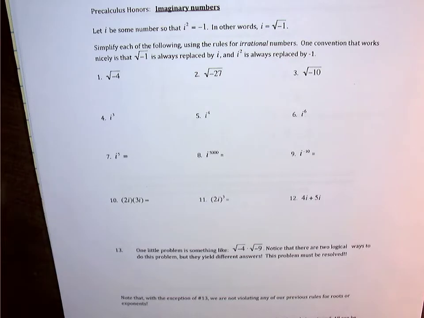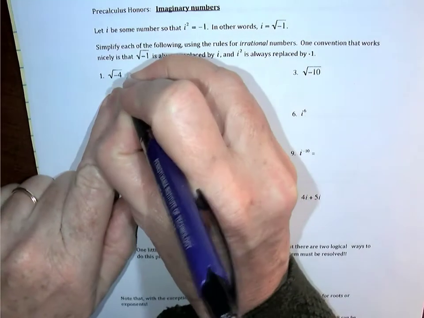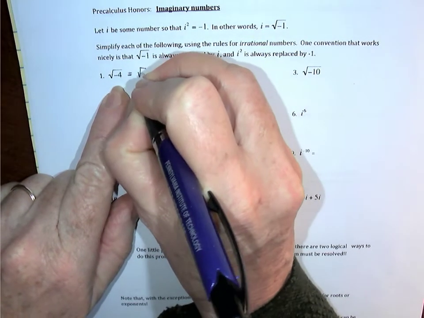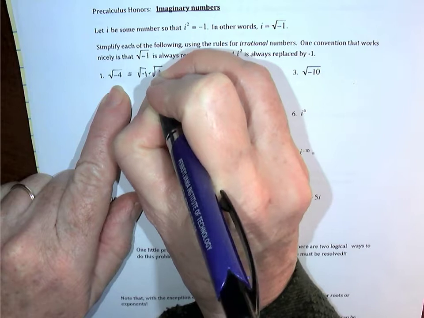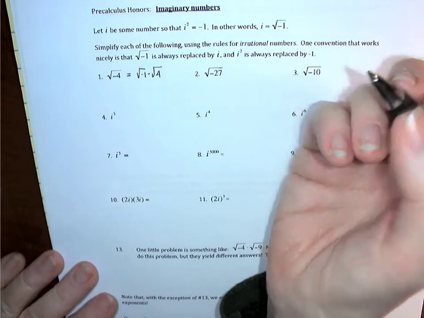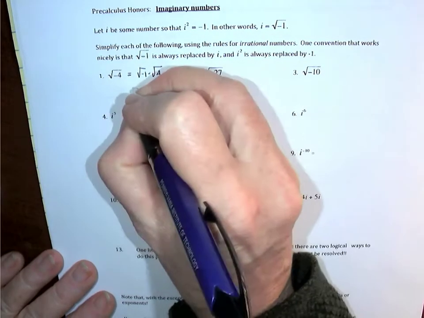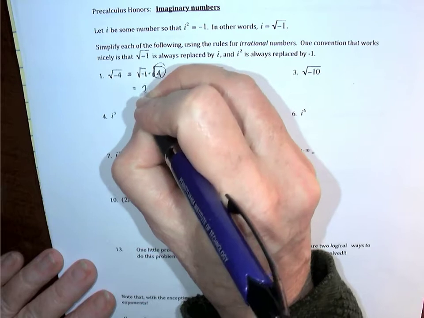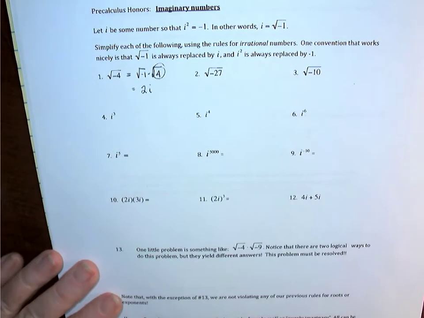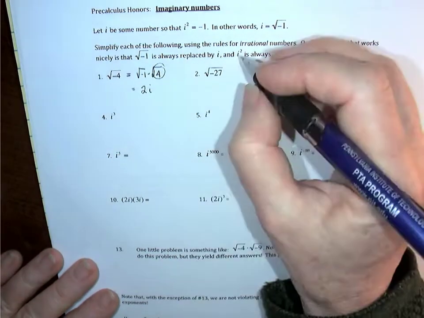For imaginary numbers, I'll just work through a few questions. Since i is the square root of -1, question number 1 we could write as the square root of -1 times the square root of 4. Normal rule for square roots. And then this just becomes 2, and we have an i. So the square root of -4 simplifies into 2i.